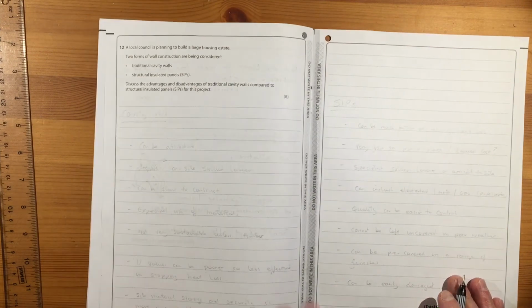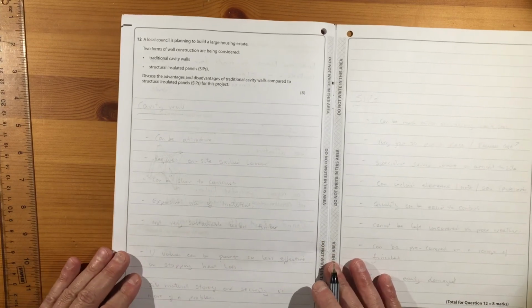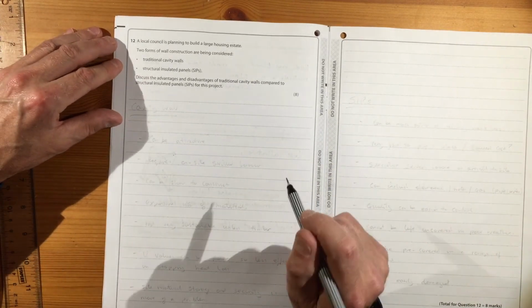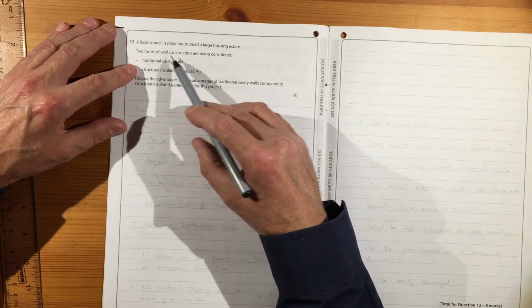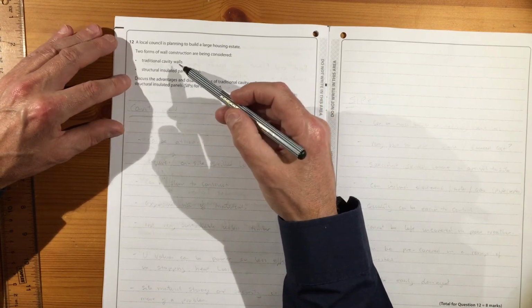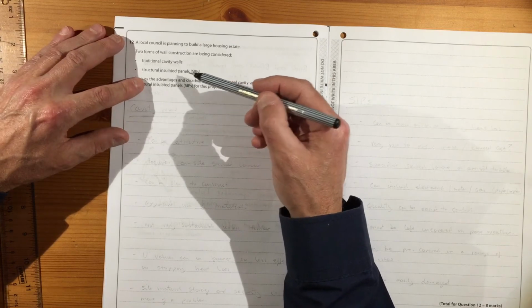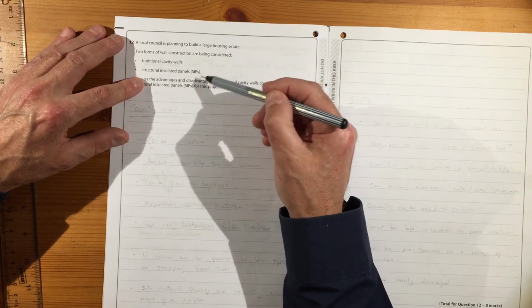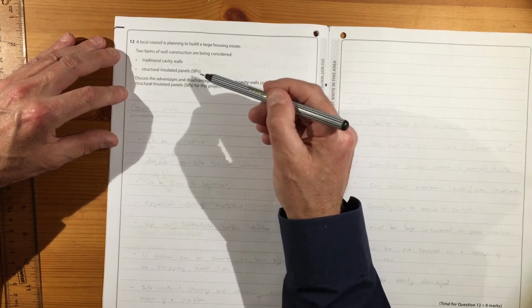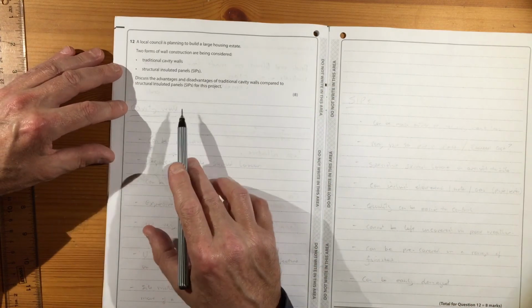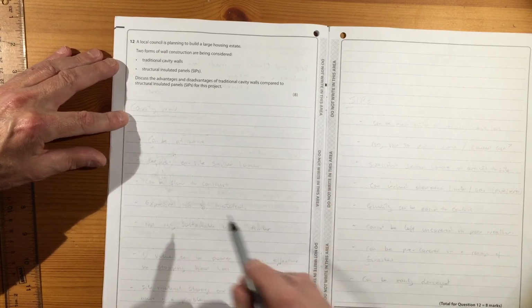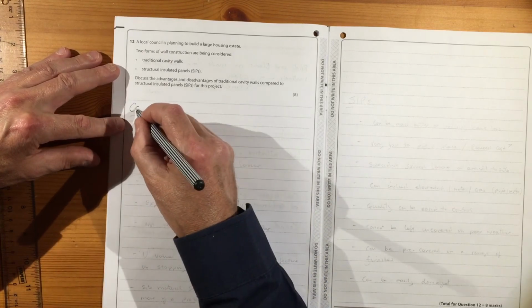Right, okay, moving on. Last question of the paper. A local council is planning to build a large housing estate. 2 forms of wall construction are being considered: cavity and structural insulated panels. These are pre-formed panels made in a factory off-site. Right, let's look at this. This is quite an important question. It's worth 8 marks.